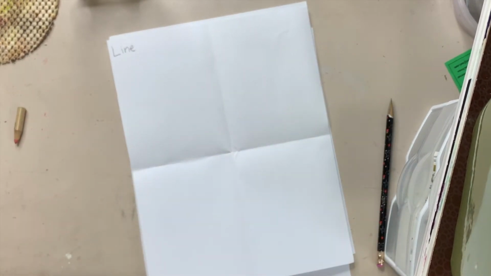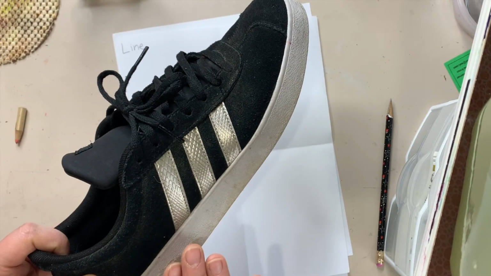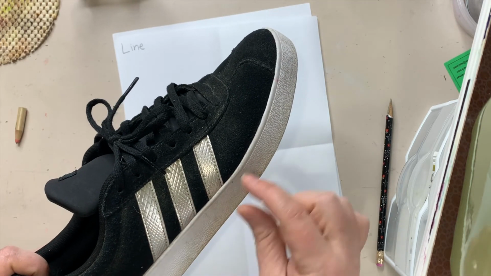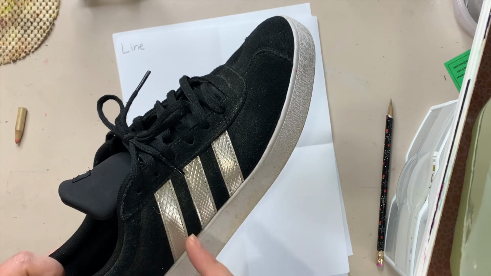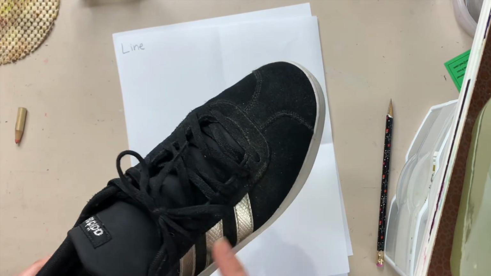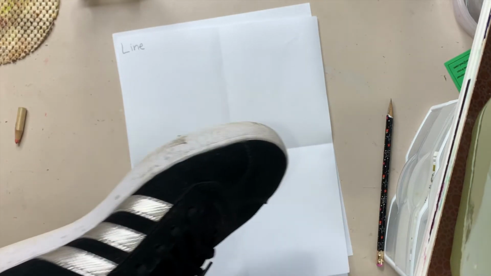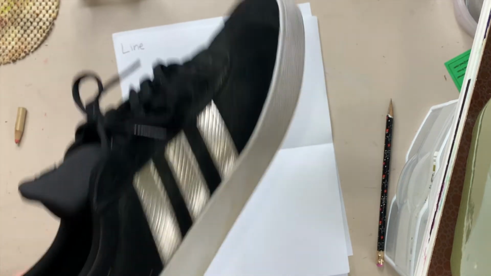As I looked around my home, I actually found several different examples of line. The first was on my shoe. You can see that my shoe has many different lines. The sole of the shoe creates a line. The silver lines on the side were what first got my attention. The laces actually are made up of lines, and the area that goes right around the front and the ankle. So lots and lots of lines to choose from if I wanted to draw any of these lines.